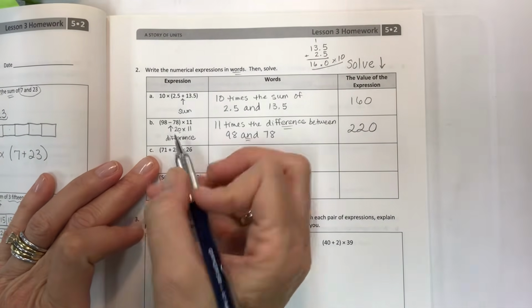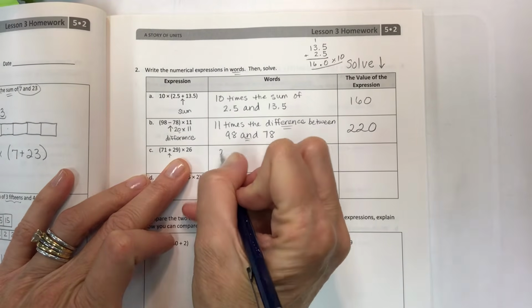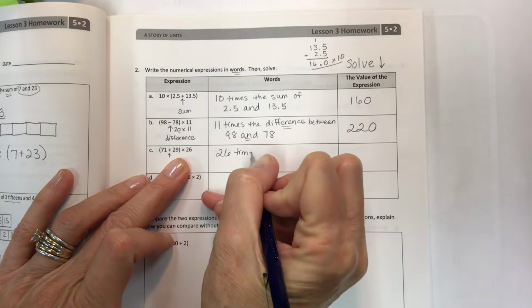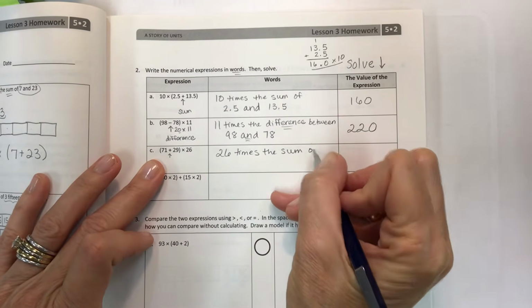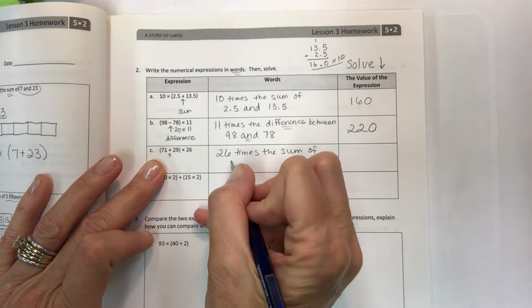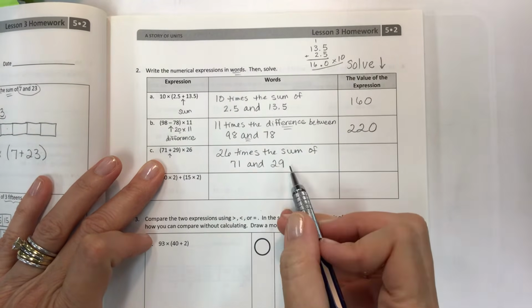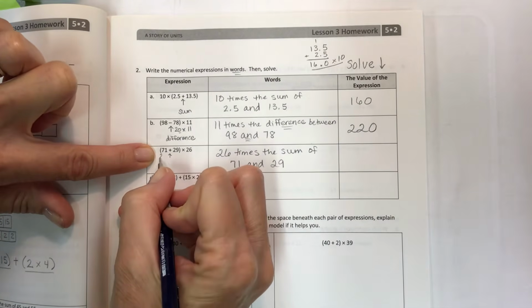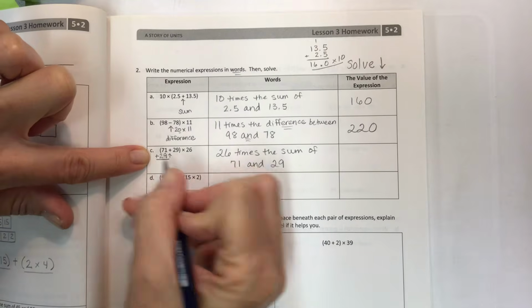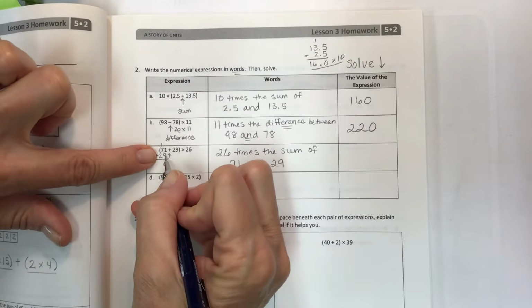Next one, sum and times 26. So we can do 26 times the sum of, remember how to say it, 71 and 29. First, solve this. If you move this right over here so you don't have to rewrite it, you can add them up and keep your columns nice and neat. If your writing is too big, just put it on the side or a piece of scratch paper.